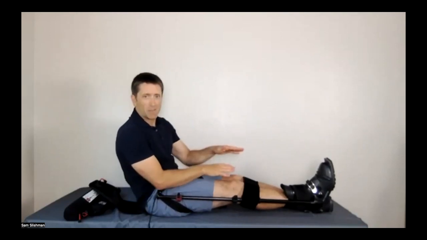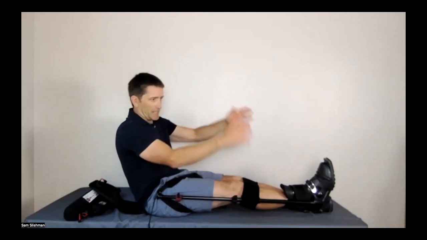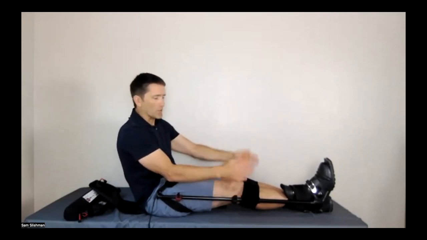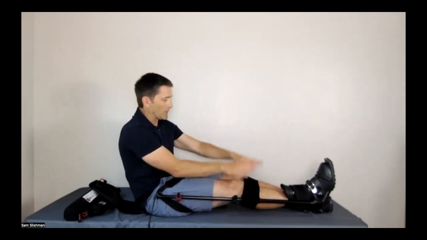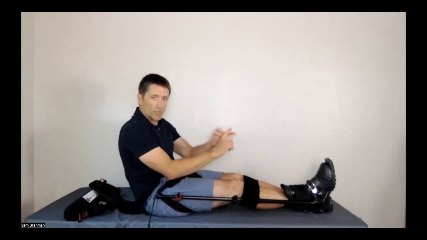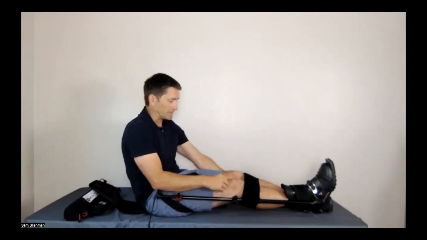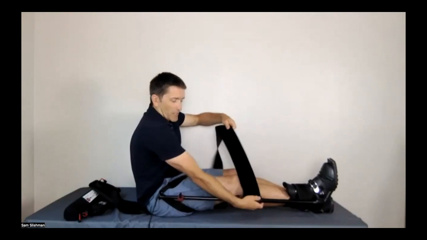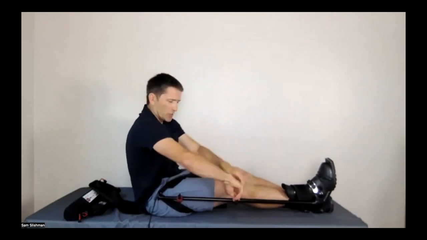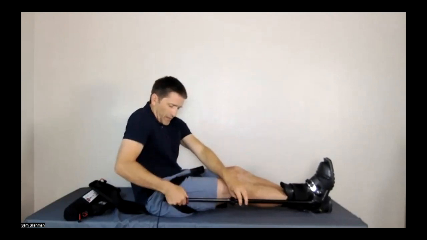And mind you, that doesn't have to be the end of it. As I said before, you can put in a vacuum splint, you can put all kinds of straps, but this gets the job done of traction plus splinting. I'm going to take this off and just show you one other quick thing with this splint.